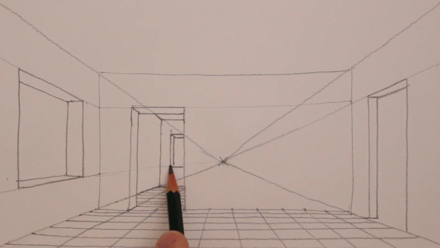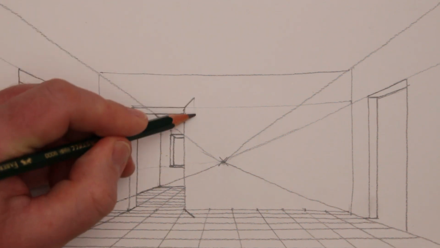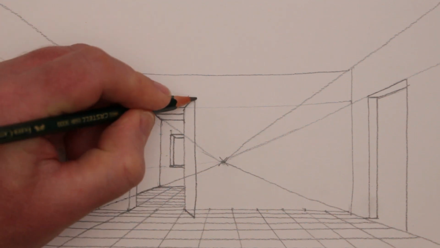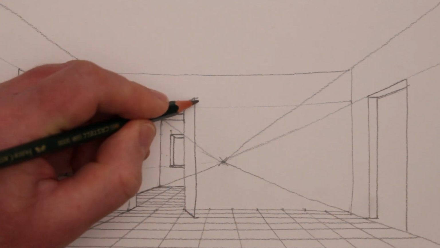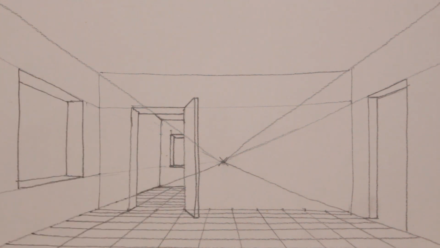Now if we go back to the first door frame that we drew, let's add an open door. In my drawing, the door frame is as wide as 2 of the squares on the floor. So it would make sense if I draw the bottom diagonal line of this open door the length of 2 of the floor squares as they come towards us. Therefore I'd sort of know that if the door were to close, it would fit in the door frame.